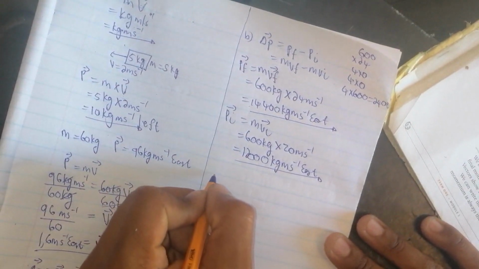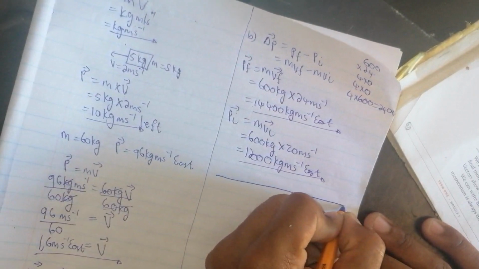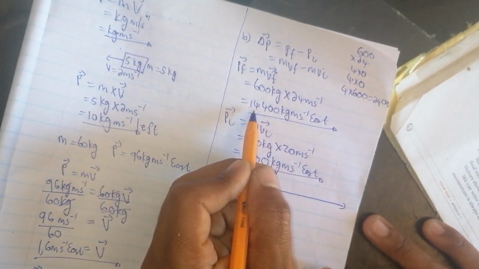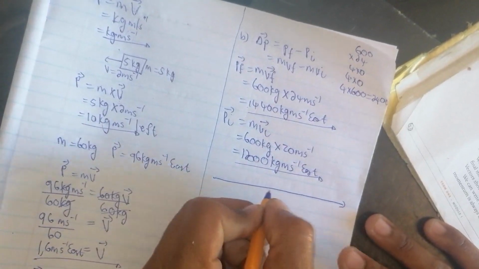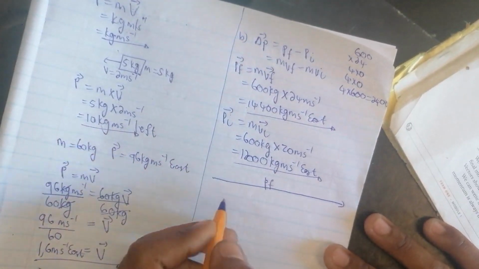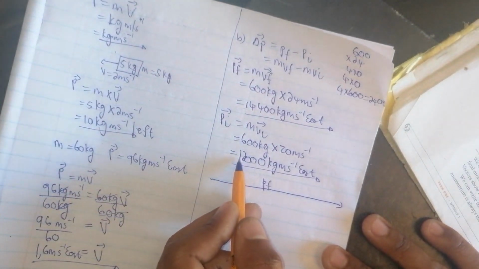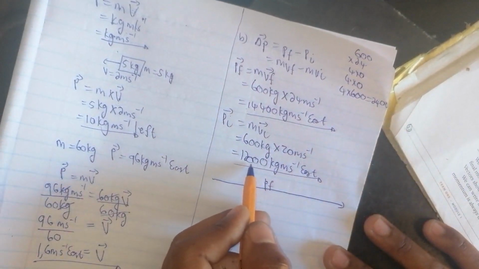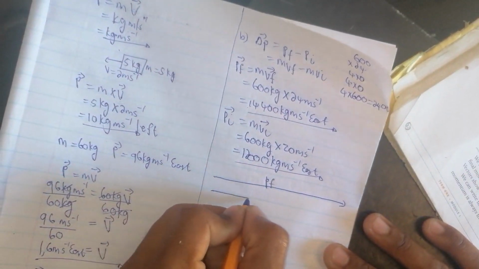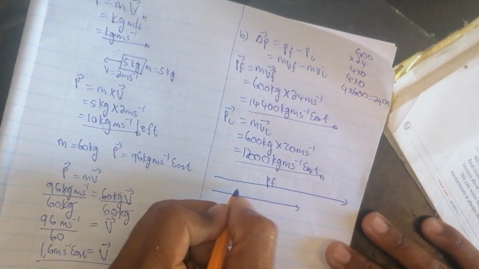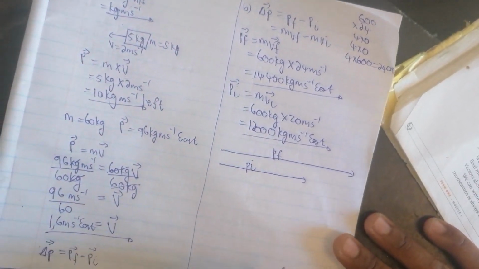So I would obviously have the final, because the number is bigger, it's 14,400. So this will be the final momentum. The initial one is 12,000. This would be the initial one, P initial with a value of 12,000.